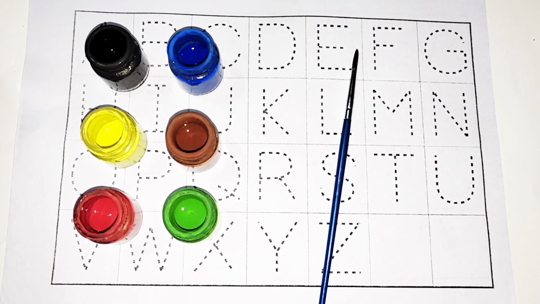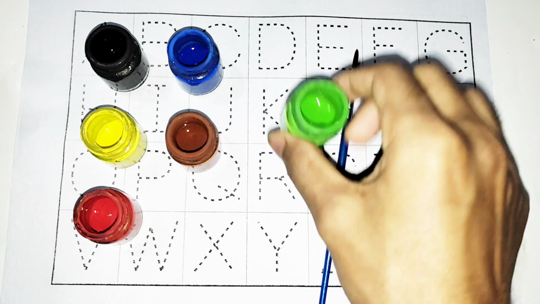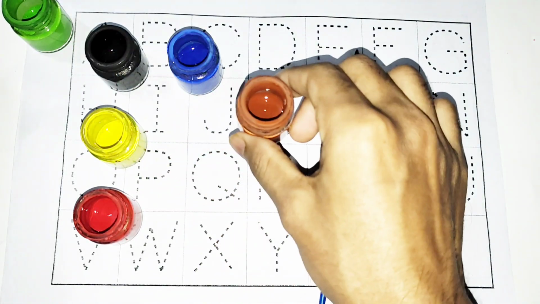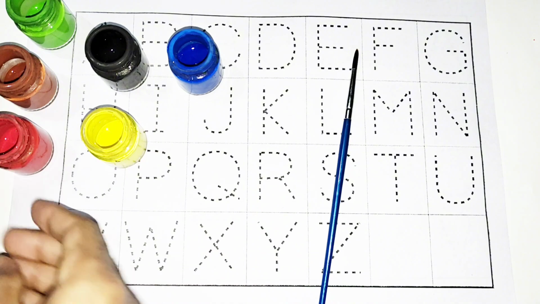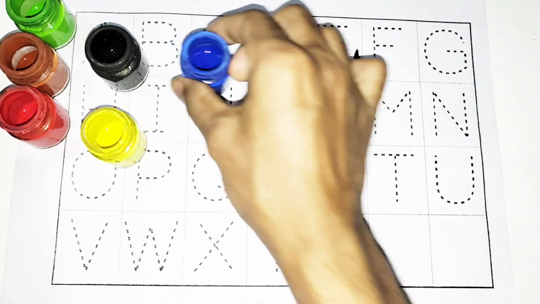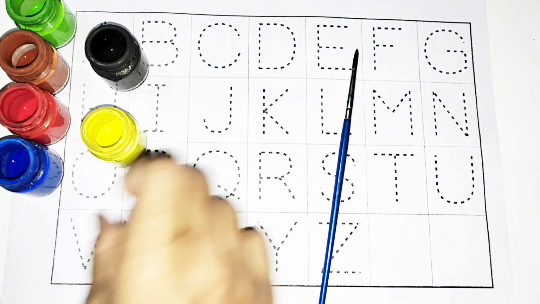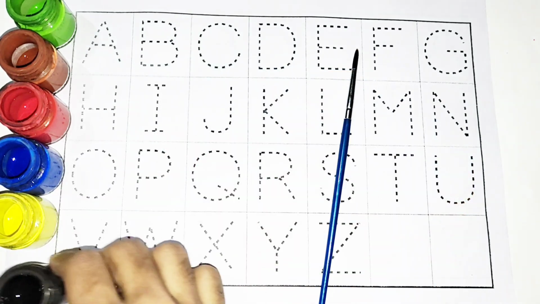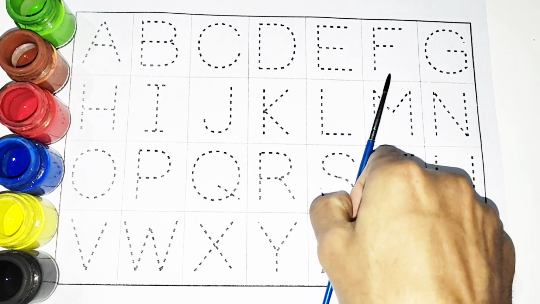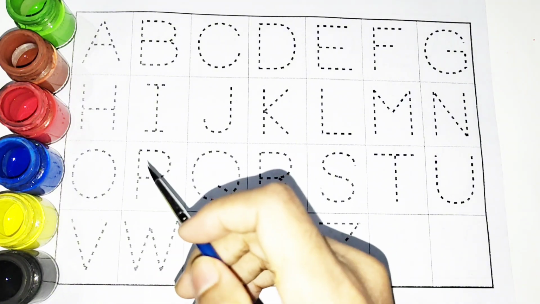Today we are coloring capital letter alphabets. Green color, brown color, red color. The next one is blue color, yellow color, and the last one is black color. Now we draw and color capital letter alphabets.